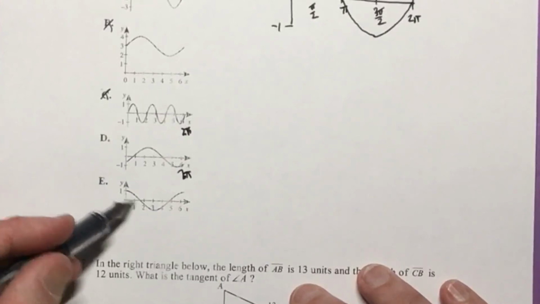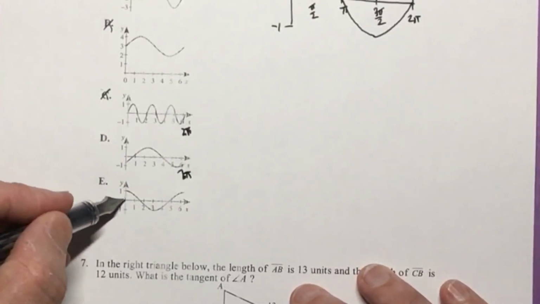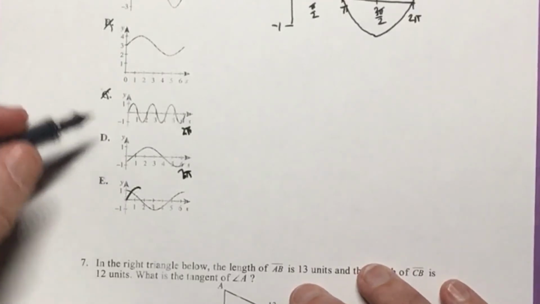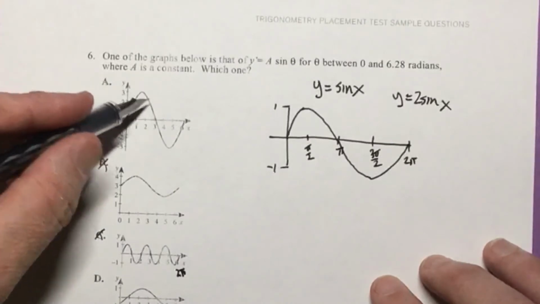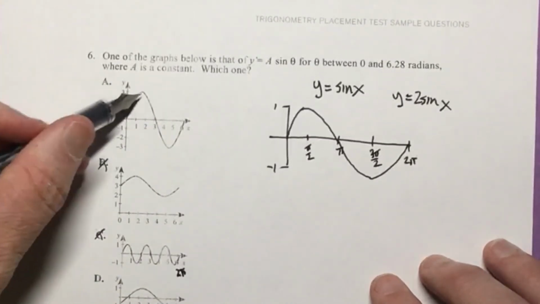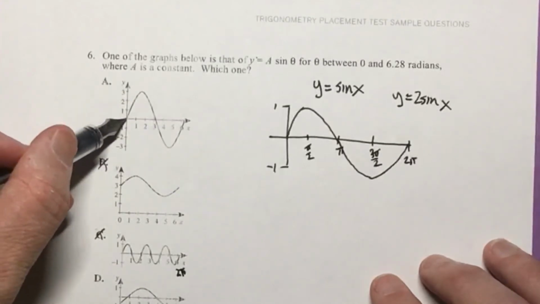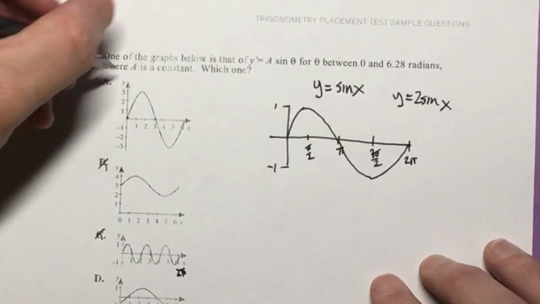E, oh, look at that, that's not right at all. It makes a full cycle, but it doesn't start at the right place. It should start from here and go up like that. So A is going to be our answer, and we can declare with some certainty that A is actually 3 in this example, because it goes up to 3 and -3. Nothing else changes. Starts there, crosses at 0 at pi, and finishes at 2 pi. So answer A.